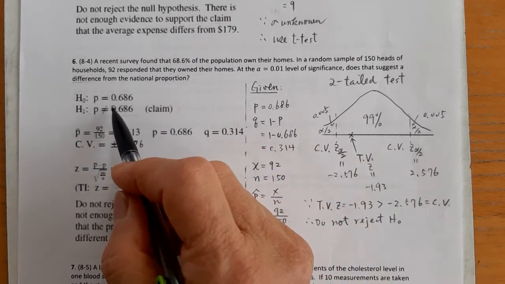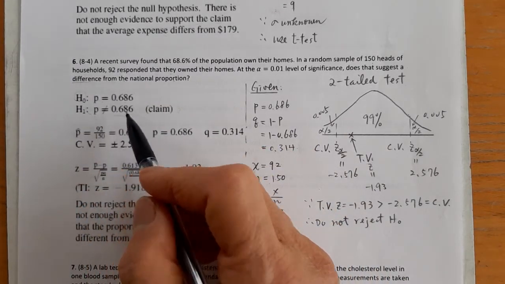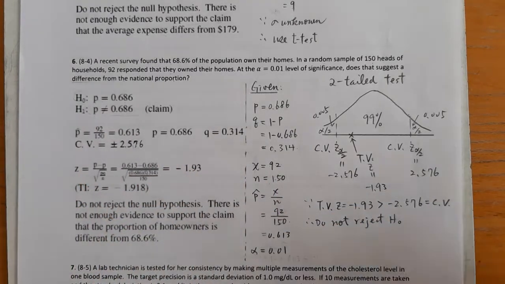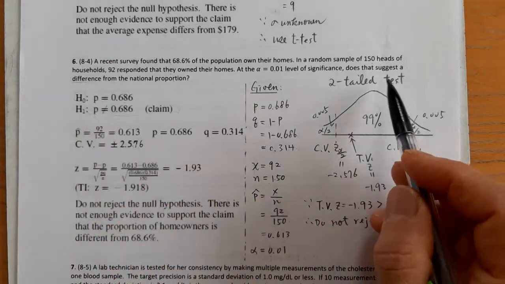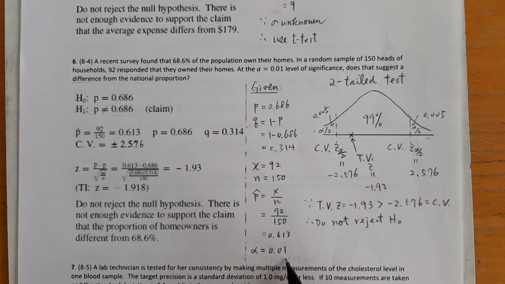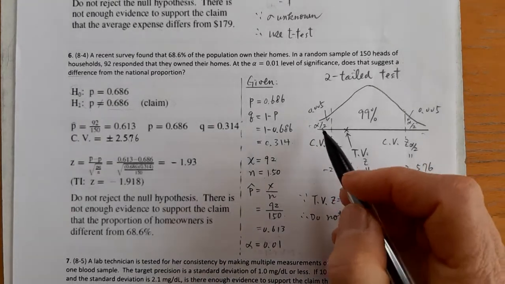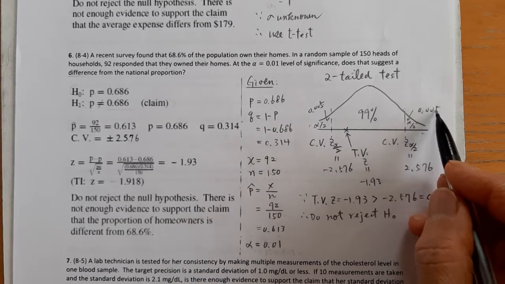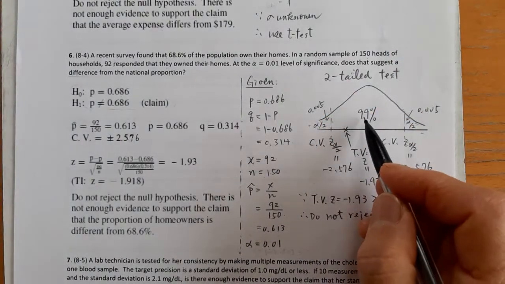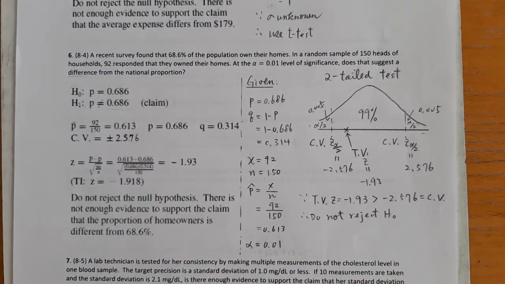If H1 is less than, that's a left-tail test. If H1 has greater than, that's a right-tail test. Now, if not equal, it's a two-tailed test. That means alpha goes to two tails. 0.01 divided by 2, so each tail is 0.005. Subtract 1% from 100%, so the confidence interval is 99%. Since this is a proportion question, you always use the z-test.